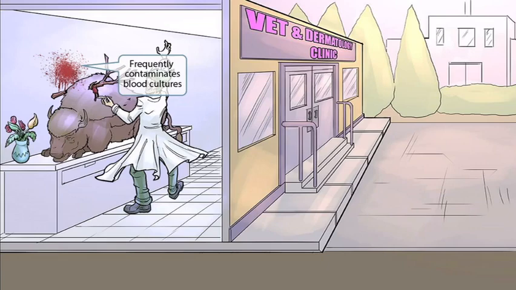If you look closely at the wall behind the bison, you'll notice that his blood is splattered all over the wall. You could say that his blood has contaminated the surgical room. This part of the image is here to help you recall that Staph epidermidis frequently contaminates blood cultures.